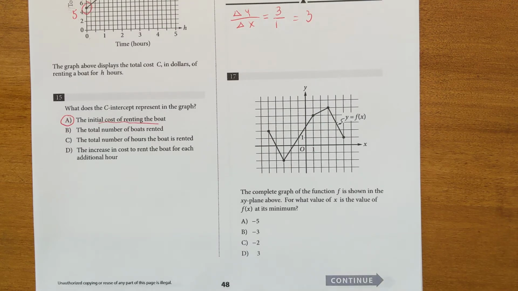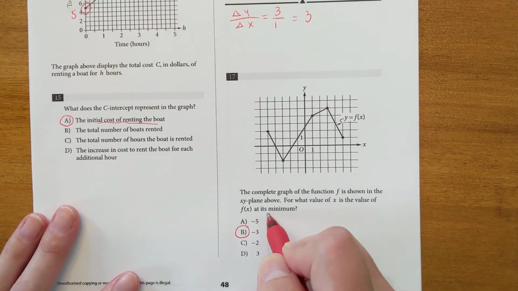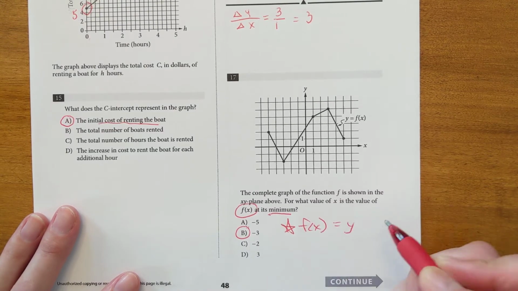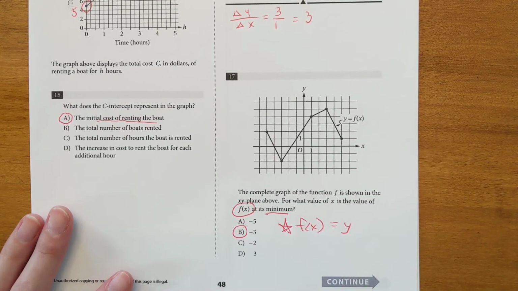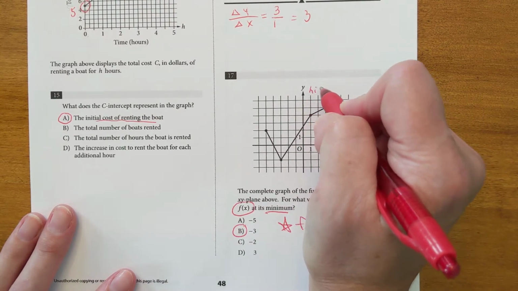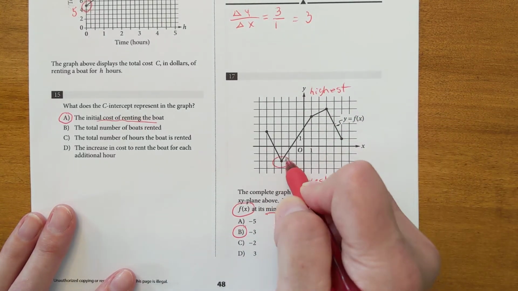Number 17. The complete graph of the function f is shown in the xy plane above. For what value of x is the value of f of x at its minimum? The answer on 17 is B. Okay, the minimum in f of x. Again, f of x is a fancy way of saying y. They're just saying y. So where is y the lowest? Here's the y-axis. This would be where y is the highest, where it's the lowest would be down here. That would be this point right there.